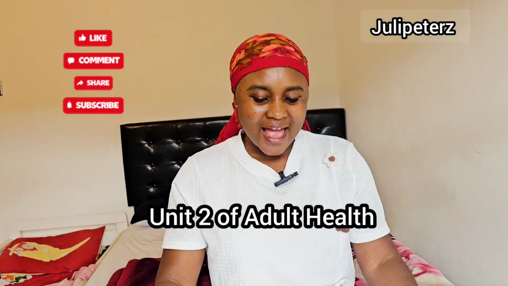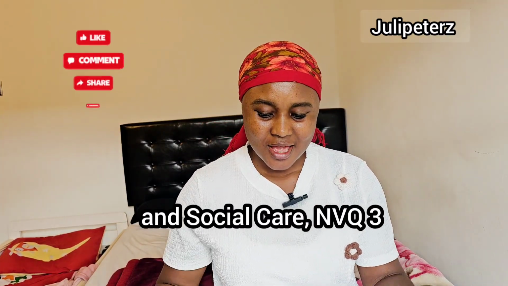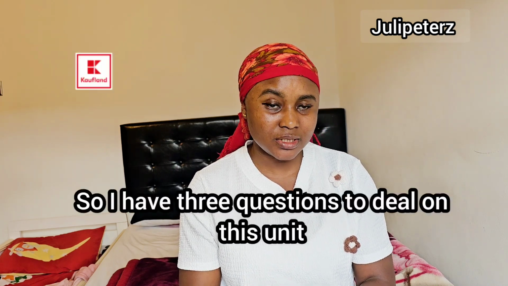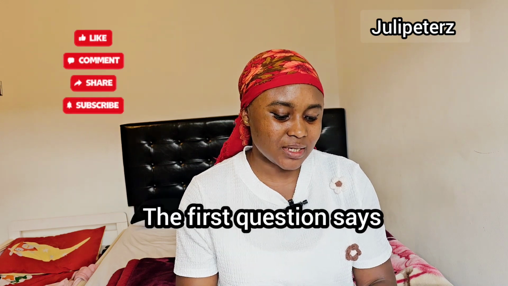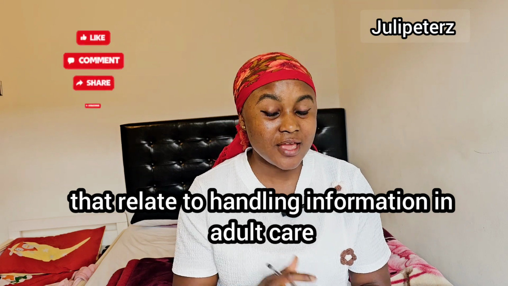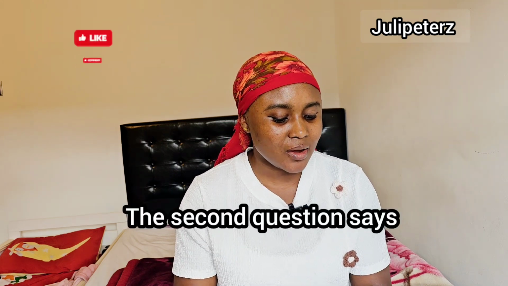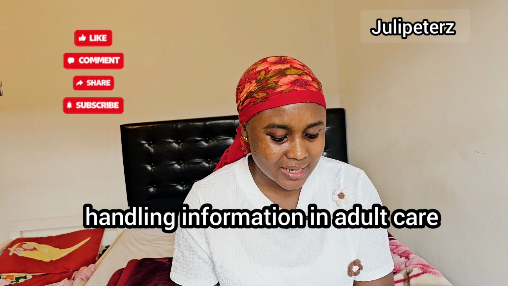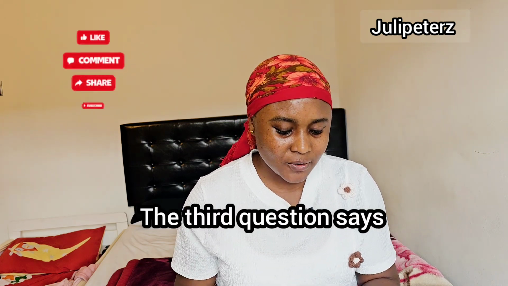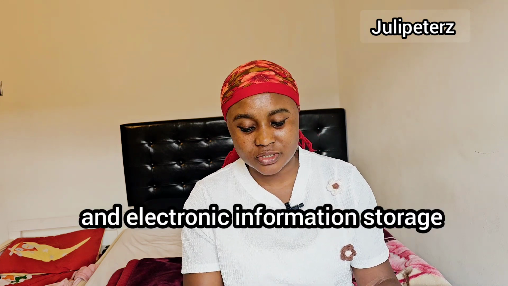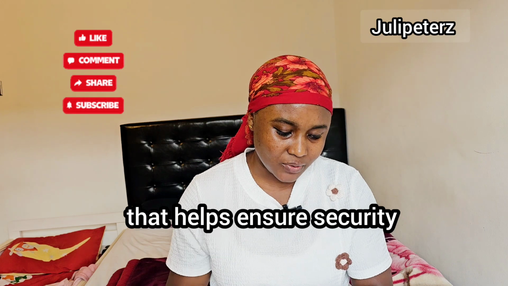Unit 2 of Adult Health and Social Care, NVQ3. So I have 3 questions to deal with on this unit. The first question says, identify legislations of practice that relate to handling information in adult care. The second question says, summarize the main legal requirements and code of handling information in adult care. The third question says, describe features of manual and electronic information storage that help ensure security.